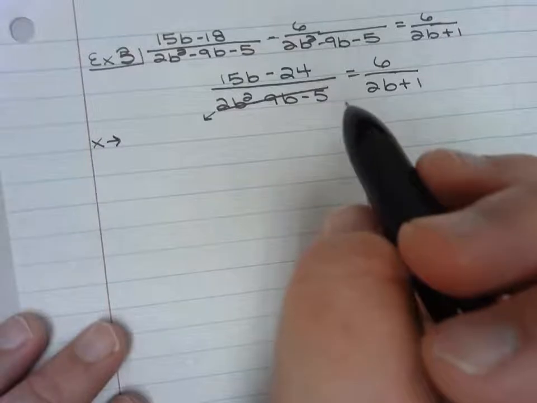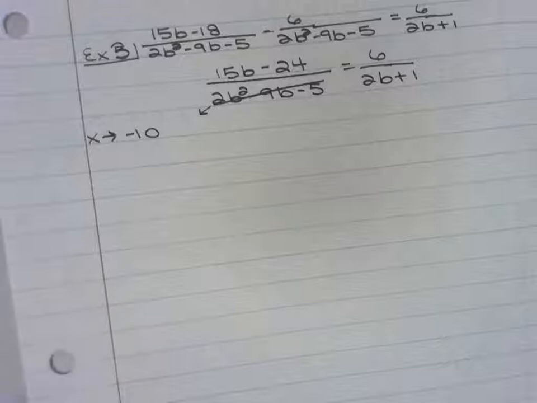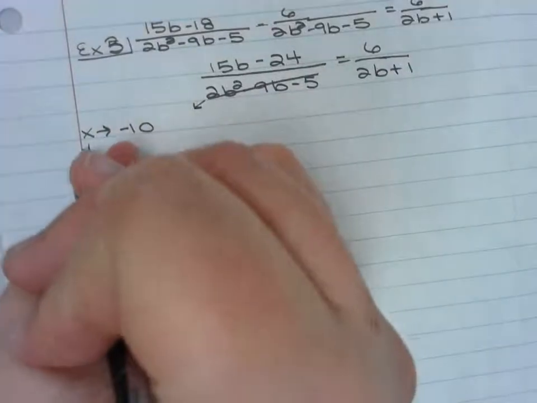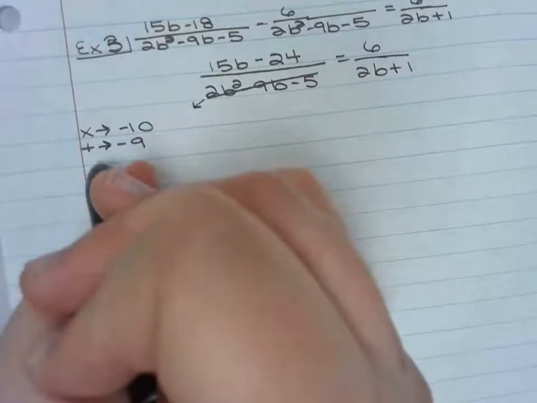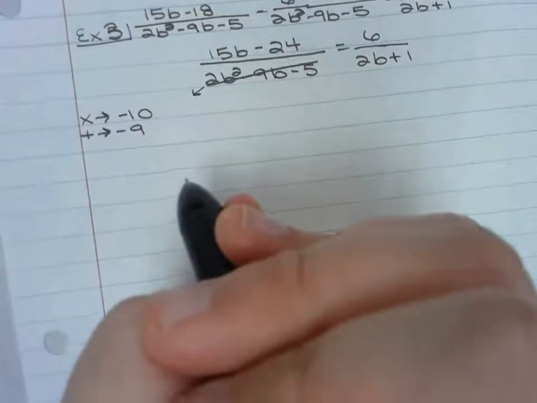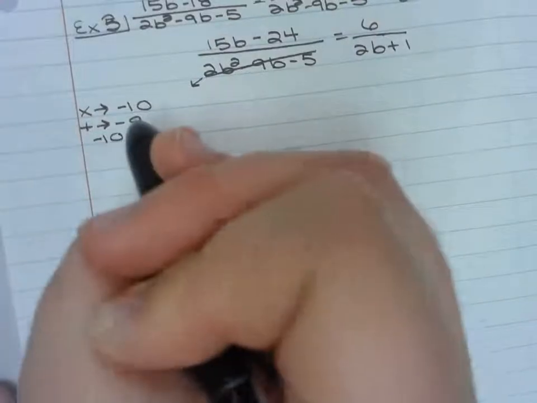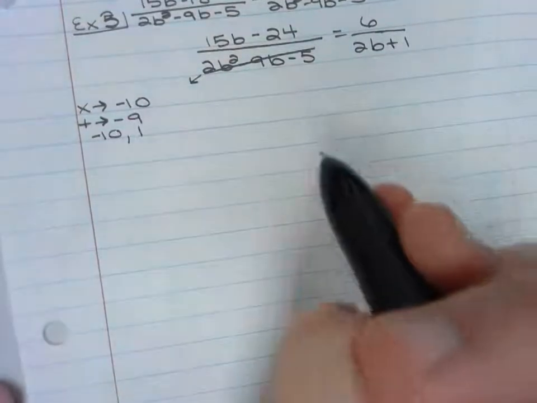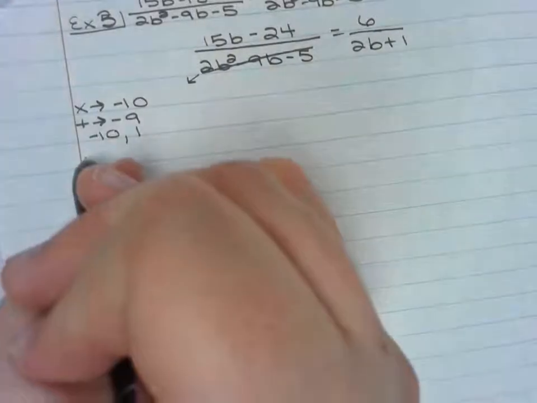Negative 10. I need to find two numbers that multiply to give me negative 10 and add to give me negative 9. 10 and 1. So two numbers that multiply to give me negative 10 and add to give me negative 9: negative 10 and 1. Okay. So what do I do with those two numbers when I find them?